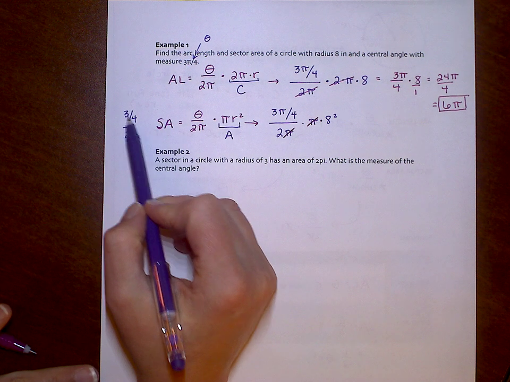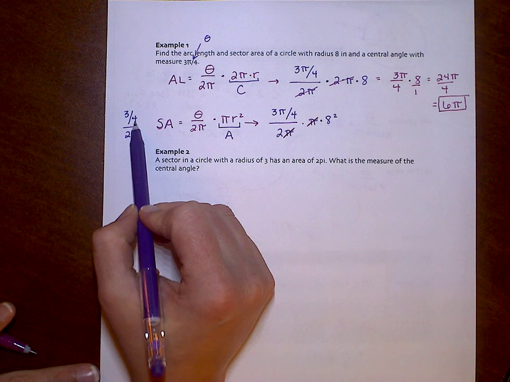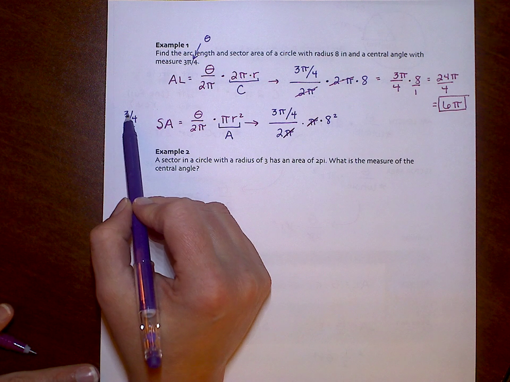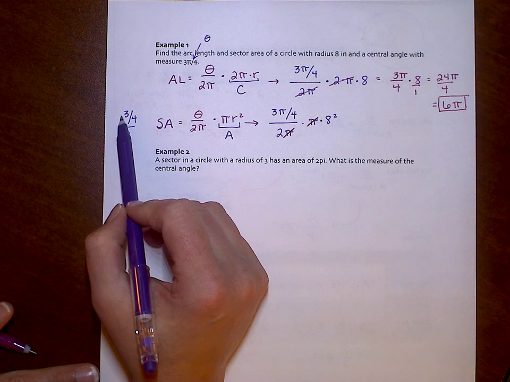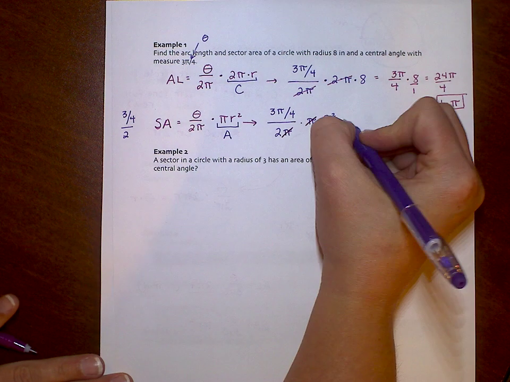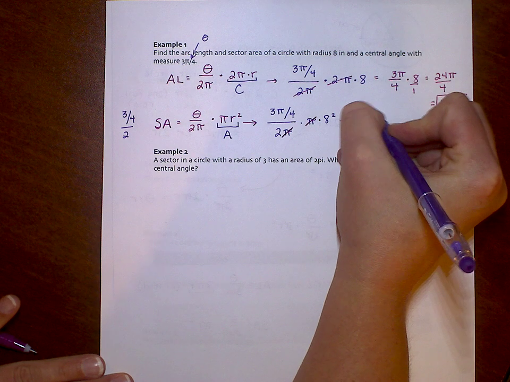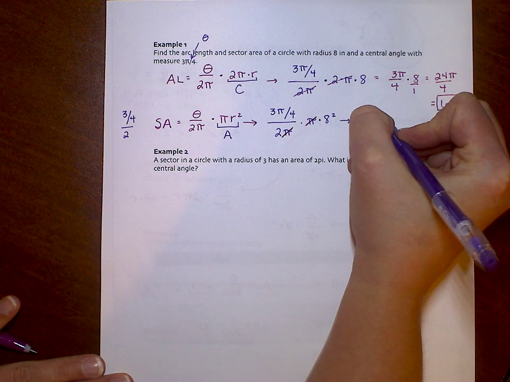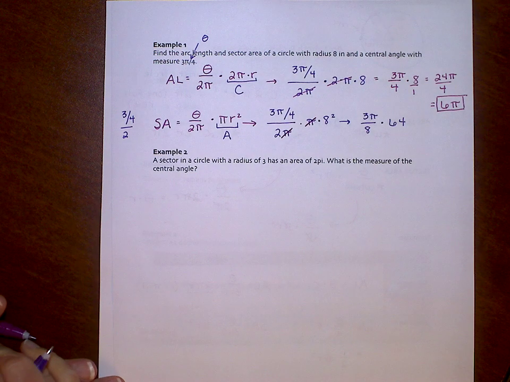When you're dividing a fraction by something, you can really just combine the denominators because remember, this is already a division problem. We kind of talked about this in the last chapter. So my 3/4 divided by 2 would really become 3/8. So now I have 3 pi over 8 times 64. That's the 8 squared.